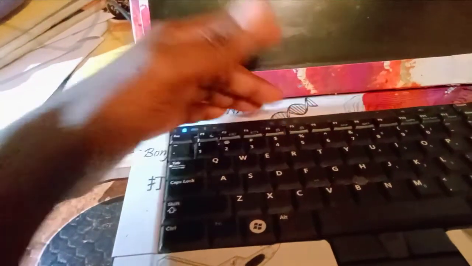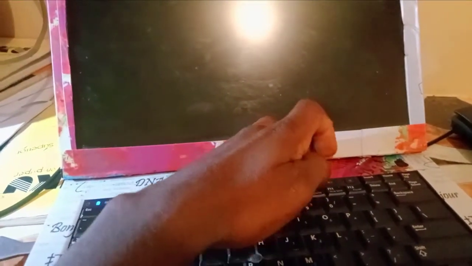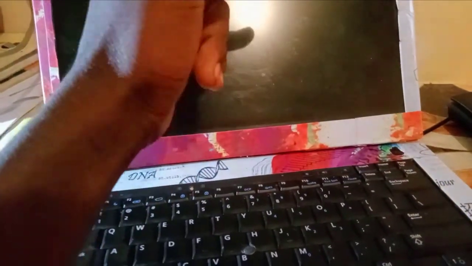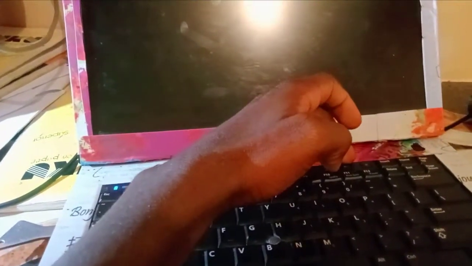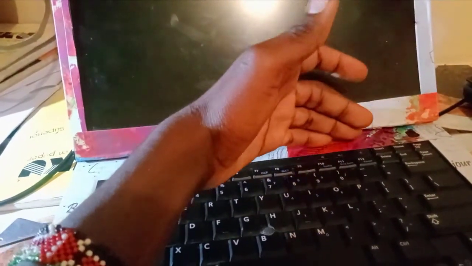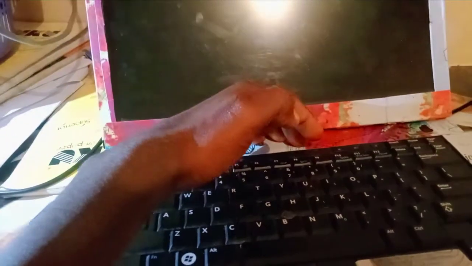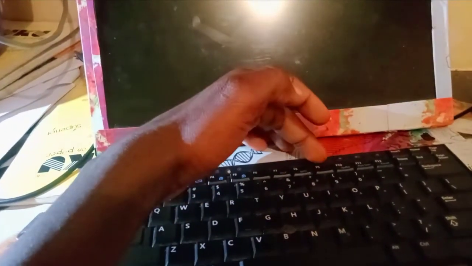So in this case, this is a Dell machine. What you do is press the power button and immediately start pressing F12. This is a Dell machine, so we obtain the boot menu through F12. If it were HP, we could have obtained the boot menu through F9.